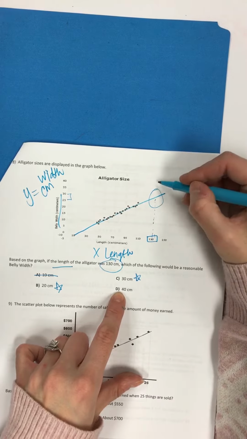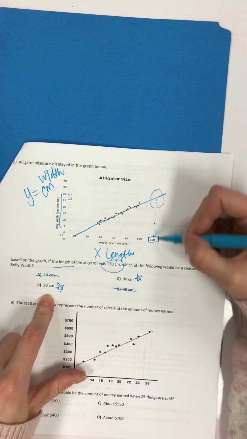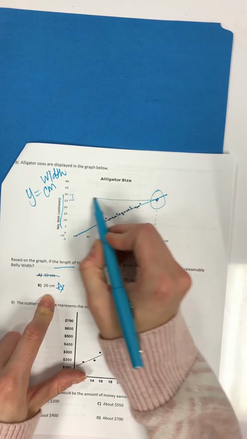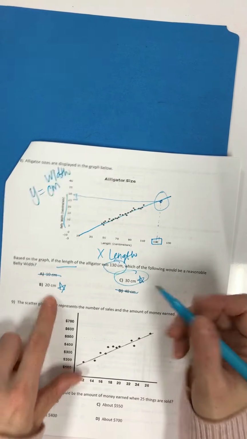D says 40. That'd be way up here, so no. So between 20 and 30, I would say just since it's rising and it's going up, that's more on the 30 side. 20 is a little too low.